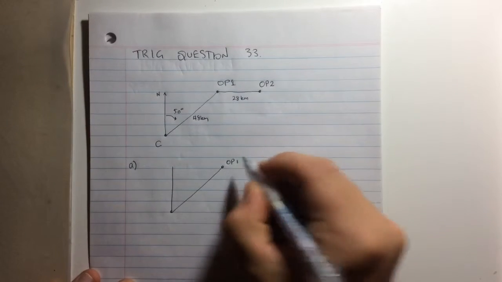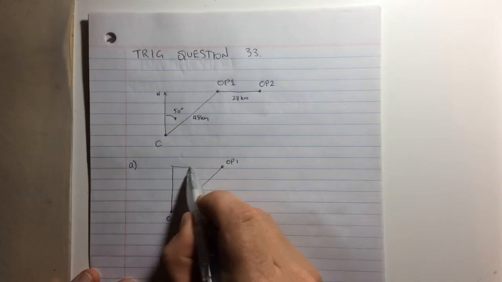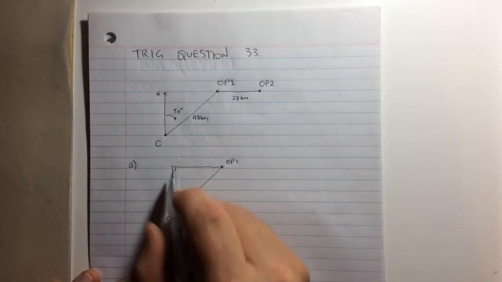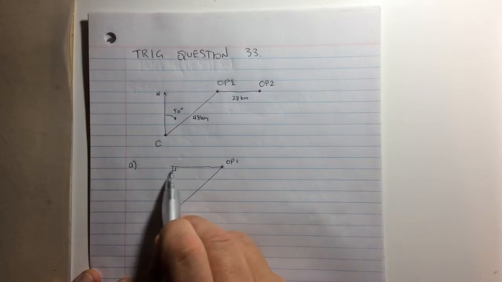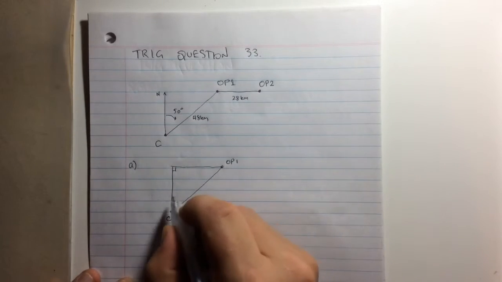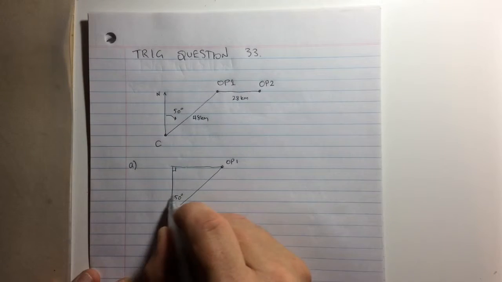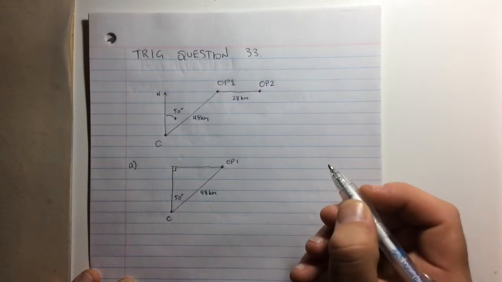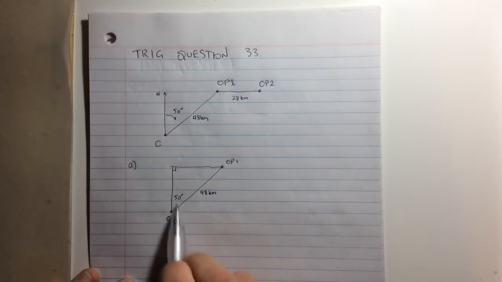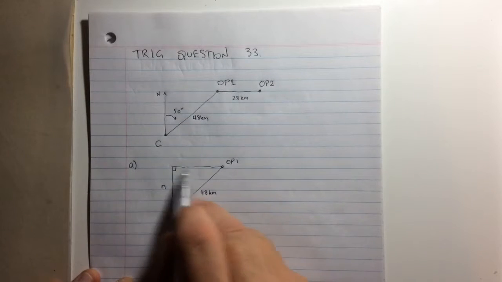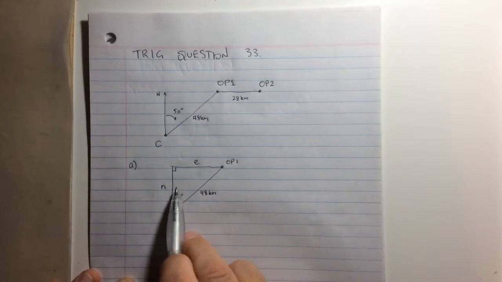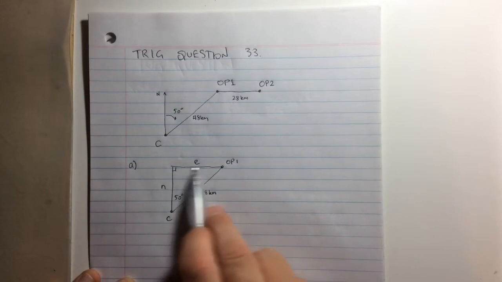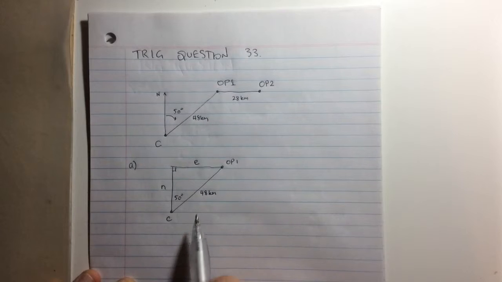And I'm going to turn it into a complete triangle. All right, it'll be right angled because that line there goes north, this line goes east, so their directions are at right angles to each other. I know I've got a 50-degree angle inside that right angle triangle just there, and I know I've got a side which is 48 kilometres long. And I basically want to work out how far north and how far east this point is from that point. So basically I want these two other dimensions in that right angle triangle.